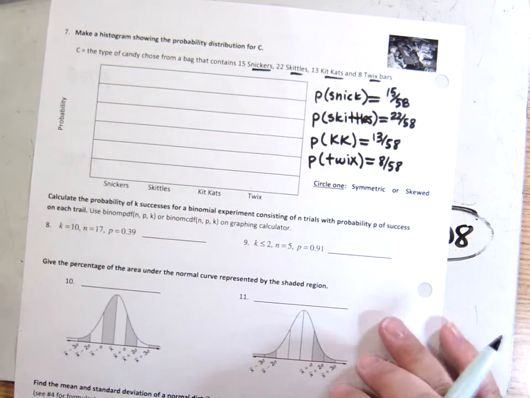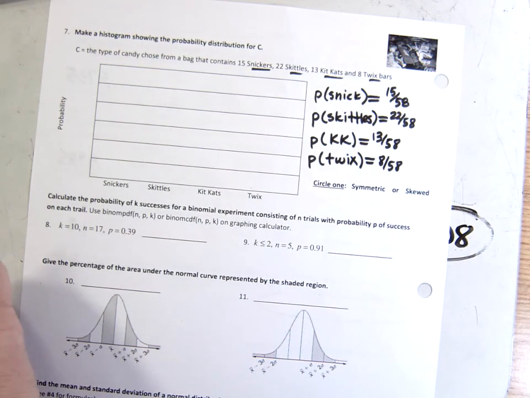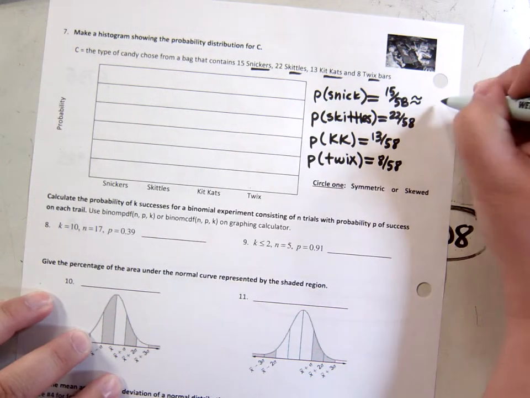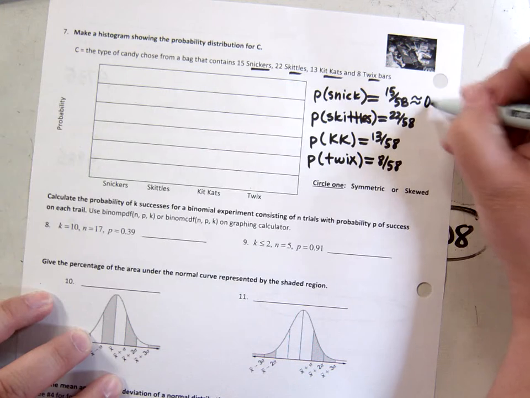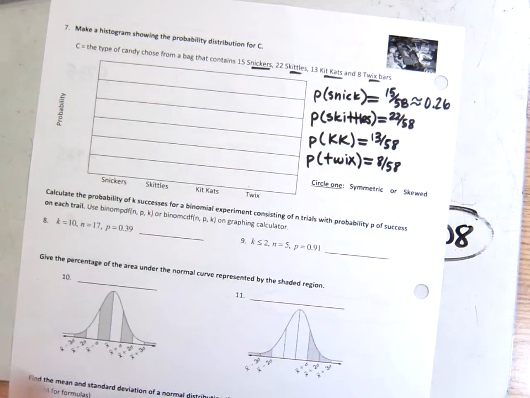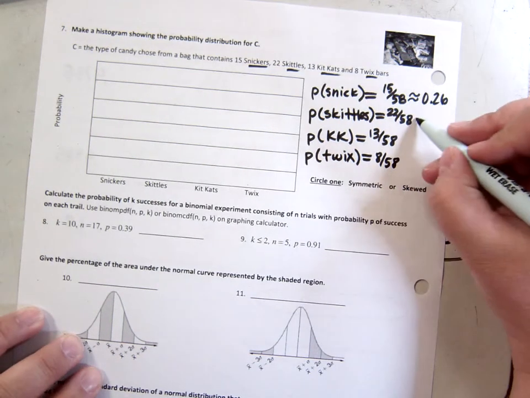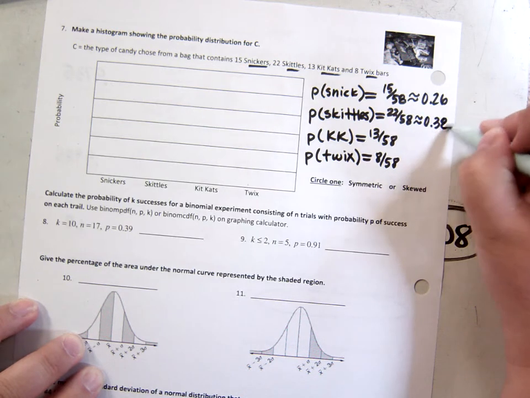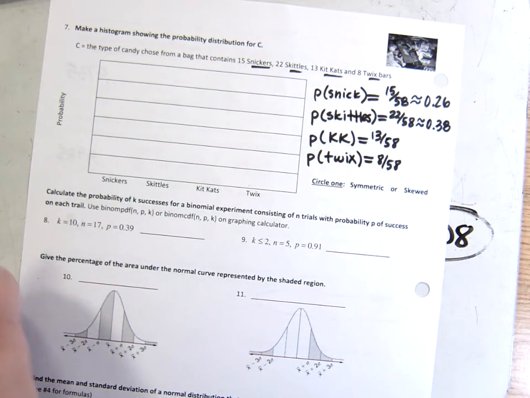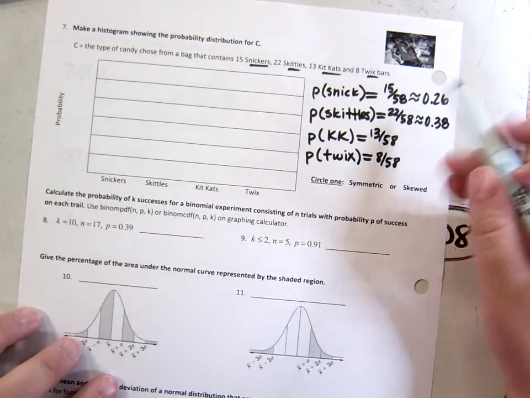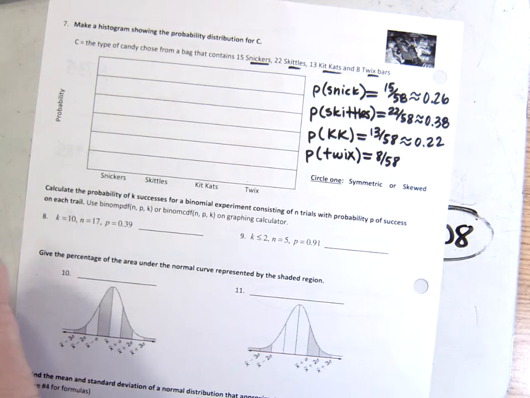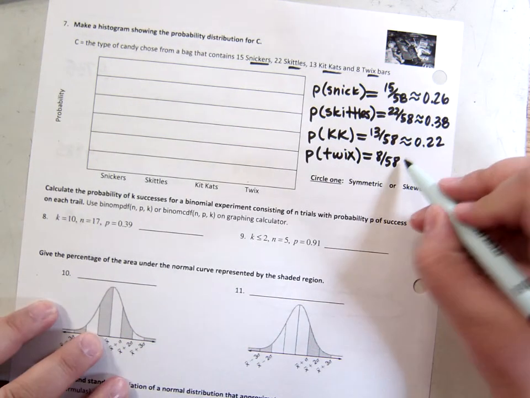I'm going to change each one of those to a decimal. First one is 0.26. Next one is 0.38. Next one is 0.22. And last one is 0.14.